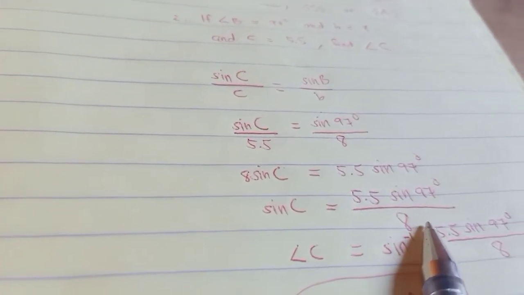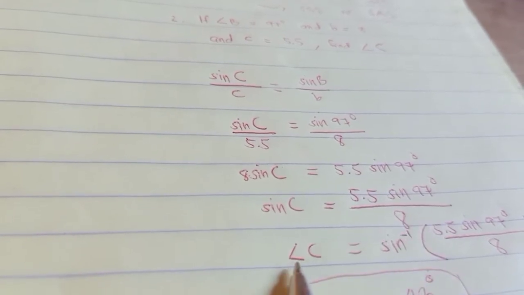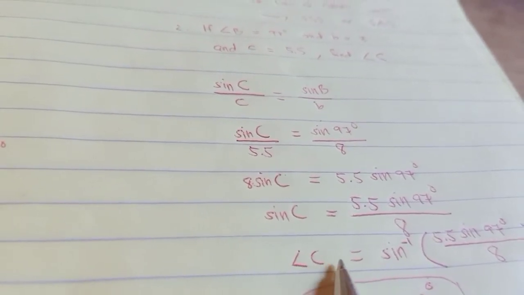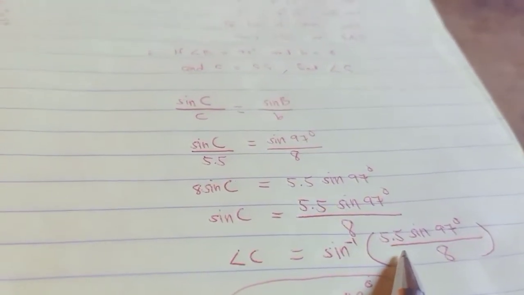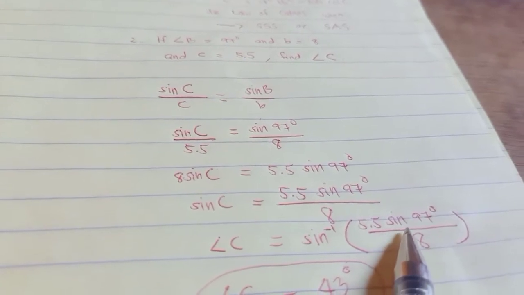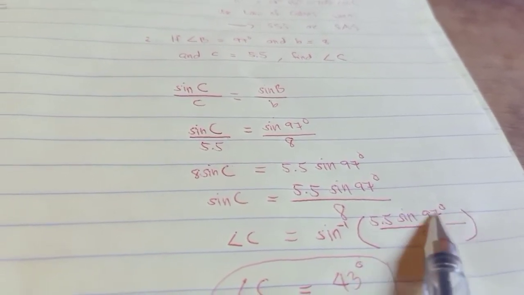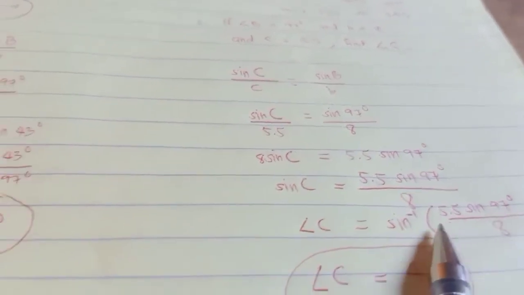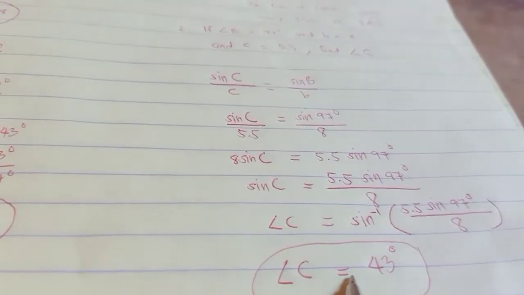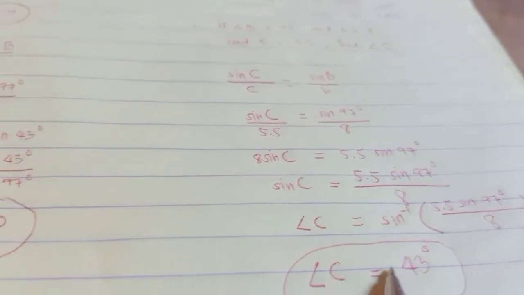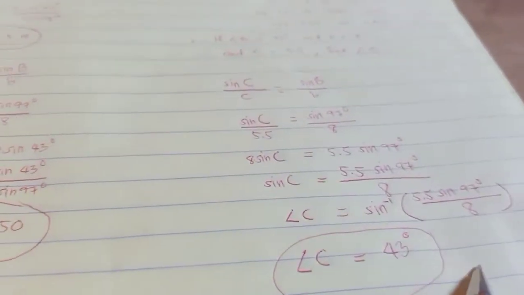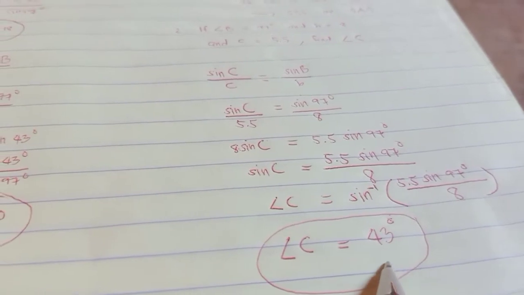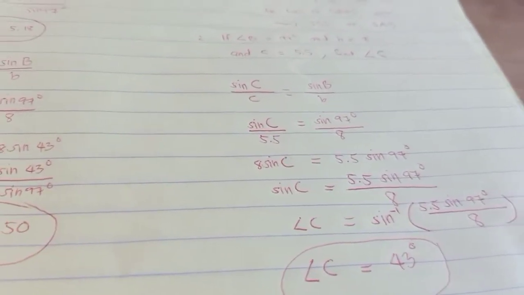To get the measure of angle C, angle C is equal to sine inverse of 5.5 sine 97 degrees over 8. So the measure of angle C is equal to 43 degrees. As you can see, guys, the 43 degrees here and here are equal, so it means that our answer is correct.